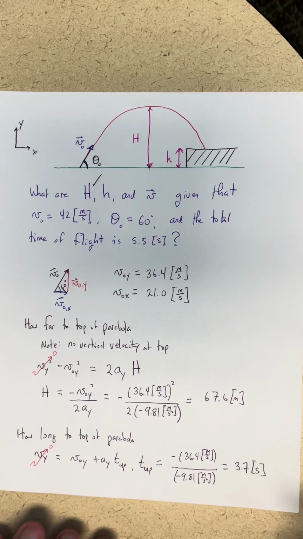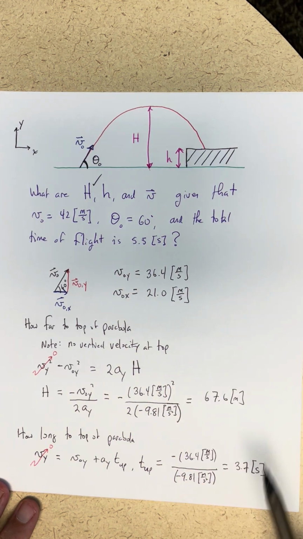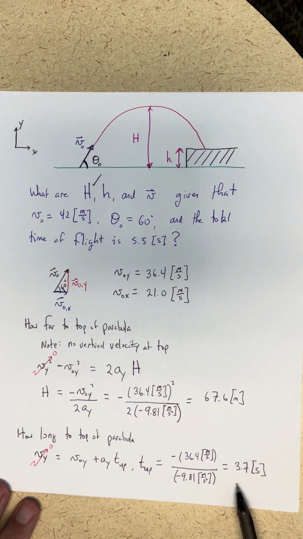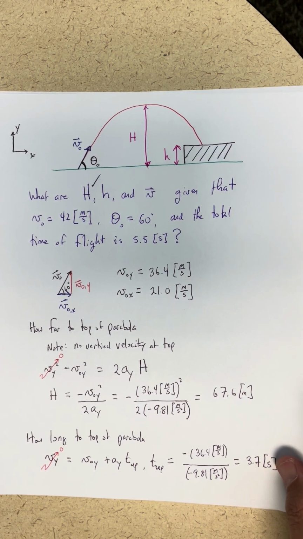All right, so now the total time of flight is 5.5 seconds, and the time to go up is 3.7 seconds, so we can find out how long it takes to fall down. So let me flip over to another sheet of paper for that part.